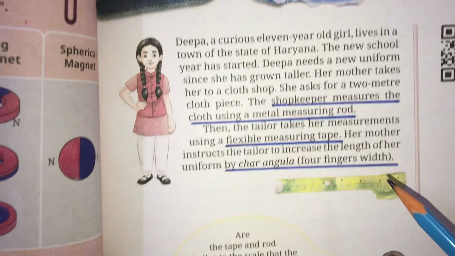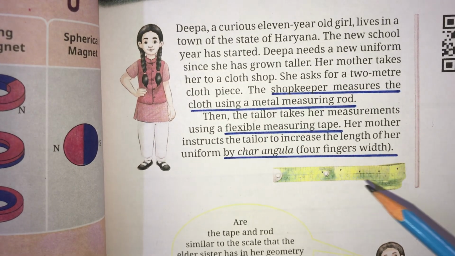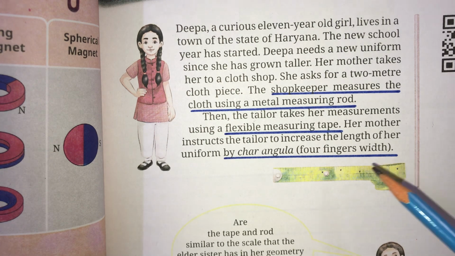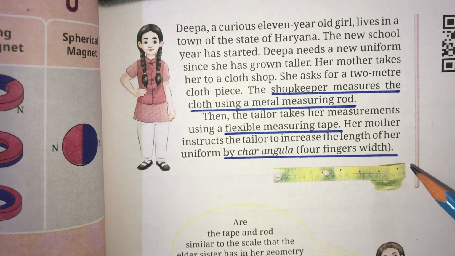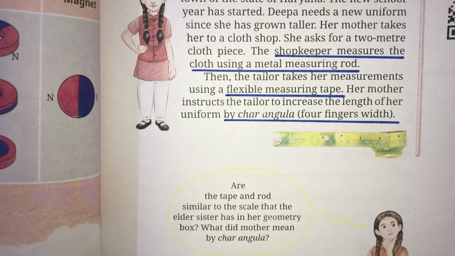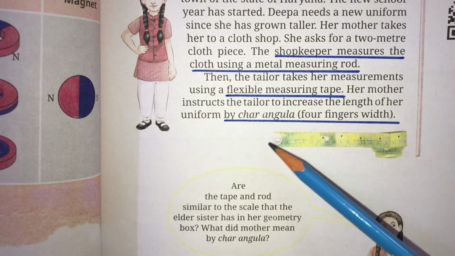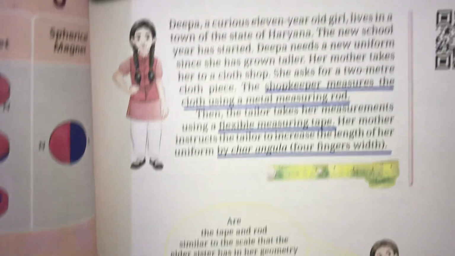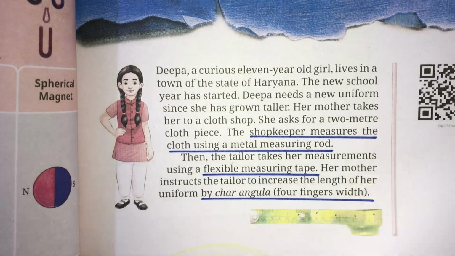And then she goes to the tailor shop for stitching. The tailor measures the girl with a flexible measuring tape. Her mother asks the tailor to change the length by 4 angula, that is, finger widths. So this is the traditional way of measuring.